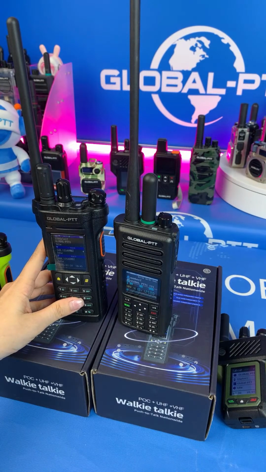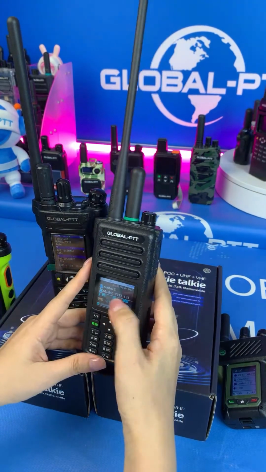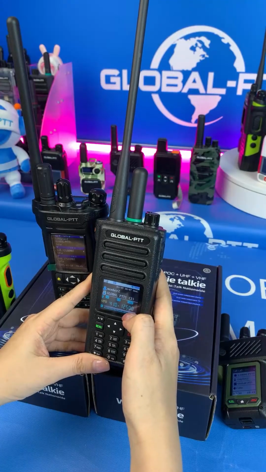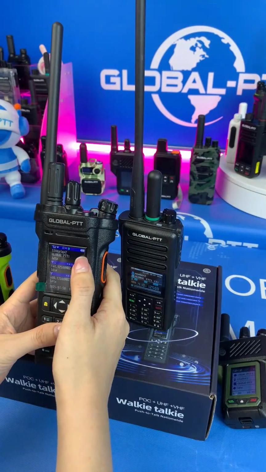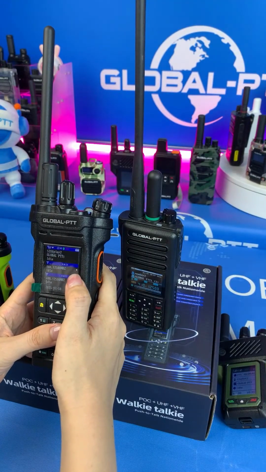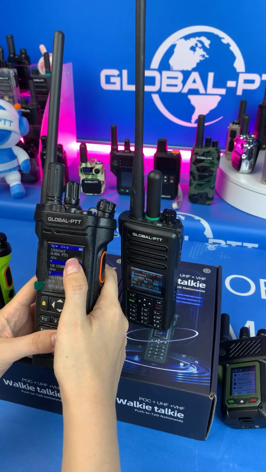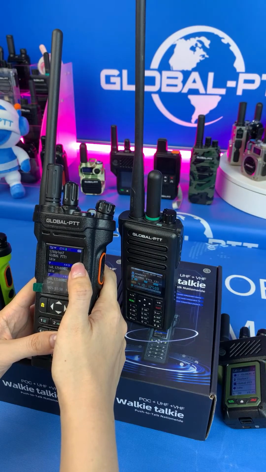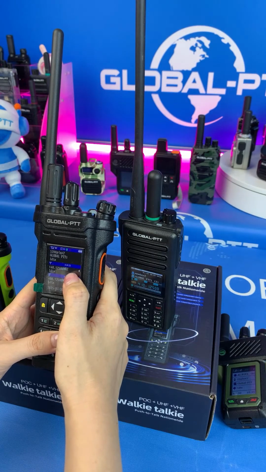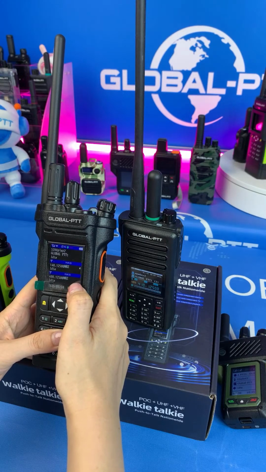The 528 Plus has UHF, VHF, and global PTT. It is 3 standby, while the global PTT and UHF one is 2 standby. If we have 4G reception, we can talk under global PTT mode, in the global PTT private channel. If we lose 4G connection, we can talk under VHF and UHF.